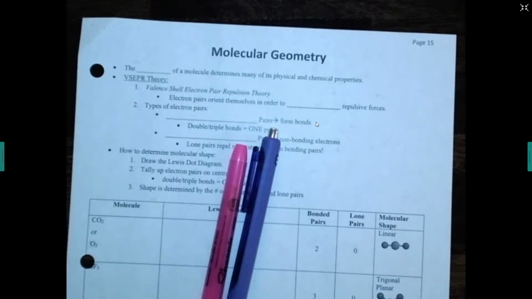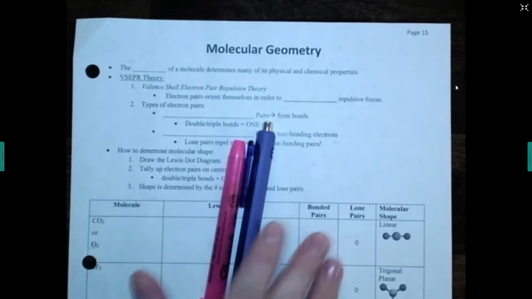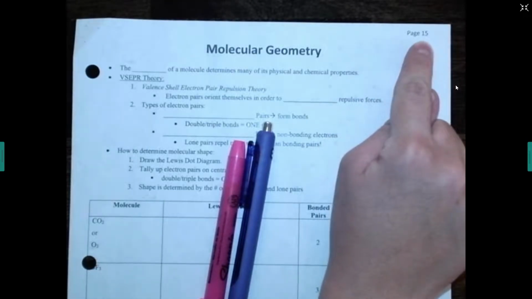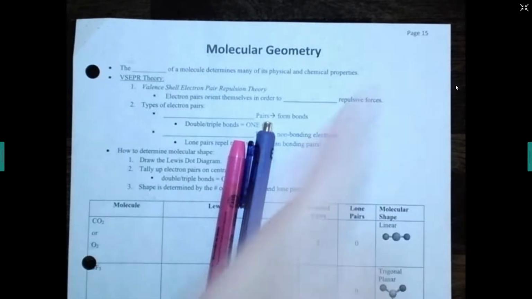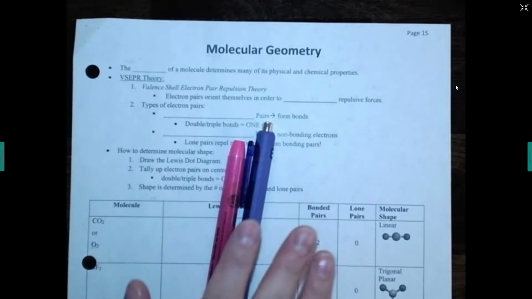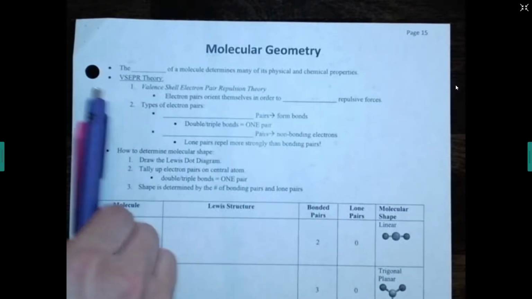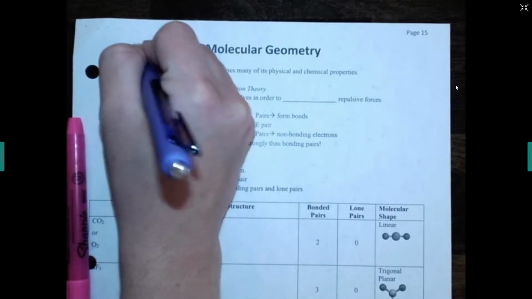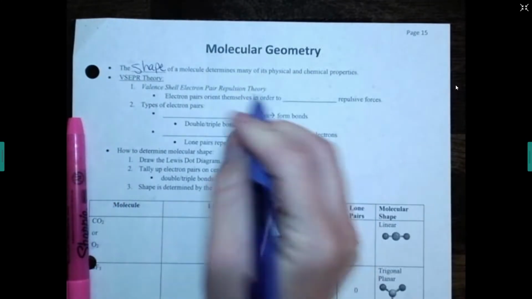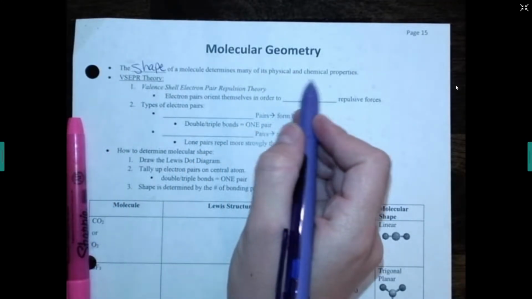Hey guys, today we're going to talk about molecular geometry. We are on page 15 of your notes. So this is to expand on what we learned about when it came to Lewis dot structures. Okay, so the shape of a molecule determines many of its physical and chemical properties.